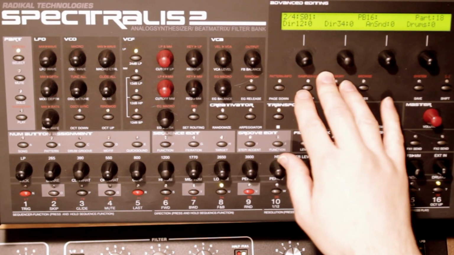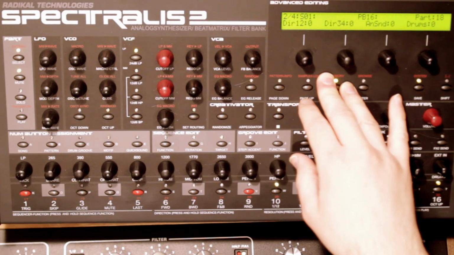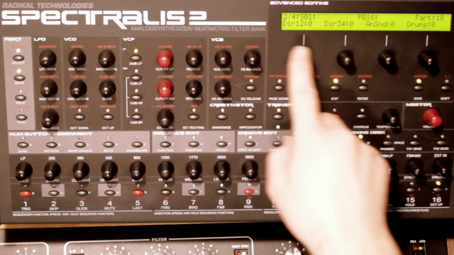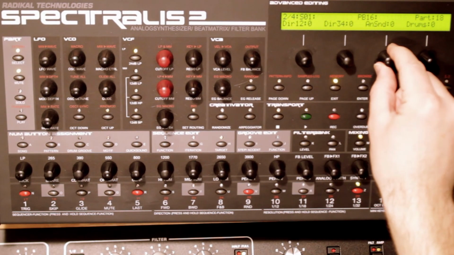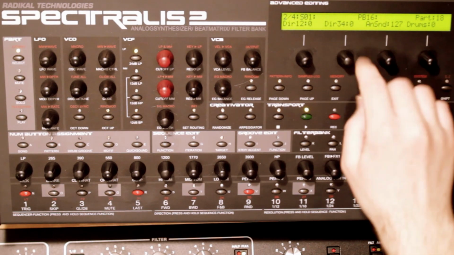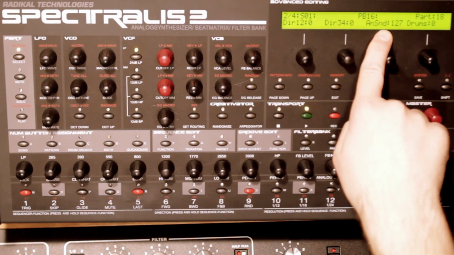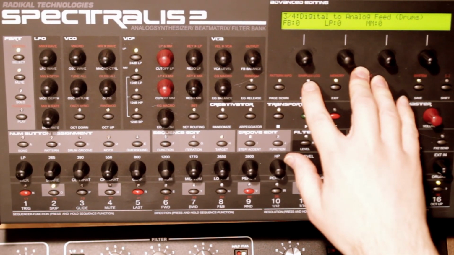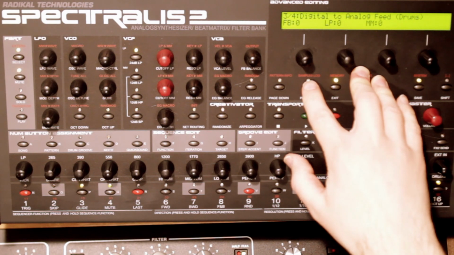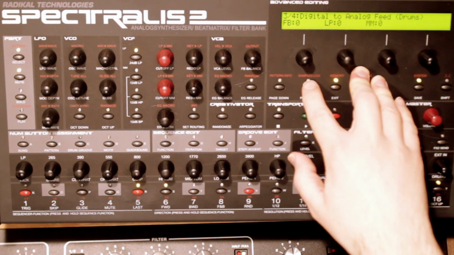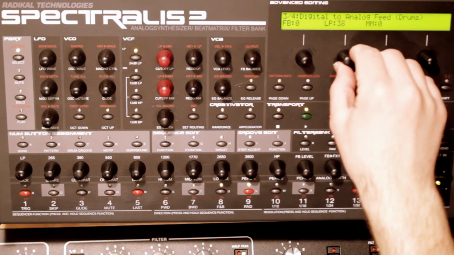And now here's where it gets interesting. You can change the output so it's in the direct 1, 2, 3, 4 or analog send. So I'm going to do that. I'm going to throw it up to 127. And then we have to choose, well, where are we going to feed that next? It's going into the analog section, but it doesn't have anywhere to go. So we're going to put it into the low pass.